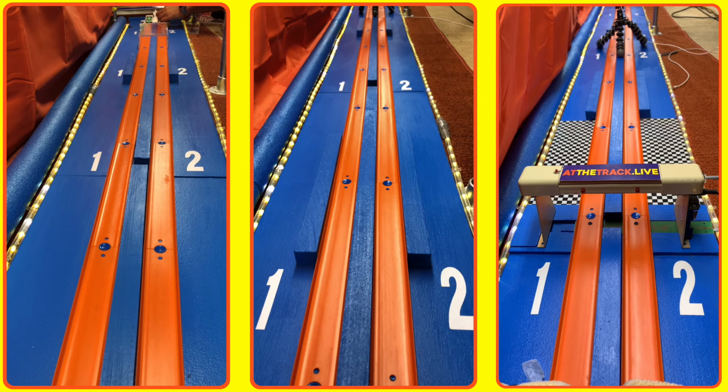So the Squidward car is going to be in lane number 1. We've got the Bonneville in lane number 2. Okay, so both those cars are lined up. This is going to be best 2 out of 3. This is the first race, and the car that crosses first will be indicated by a solid red light. So let's see what happens. Three, 2, 1, race.